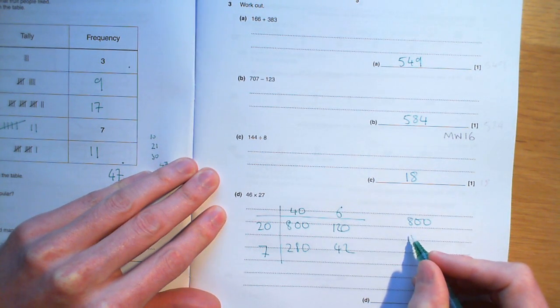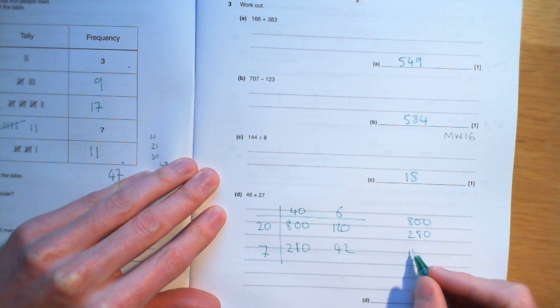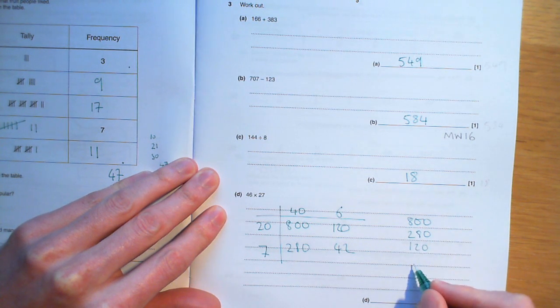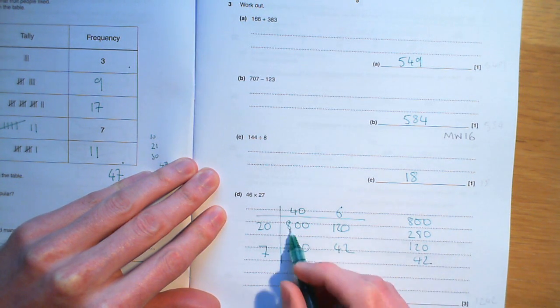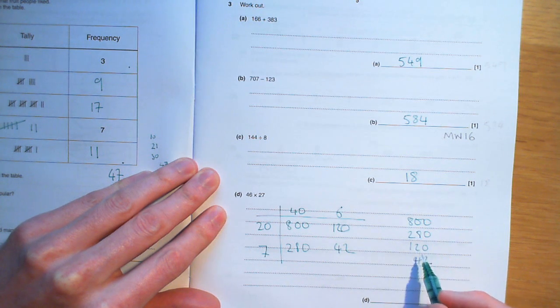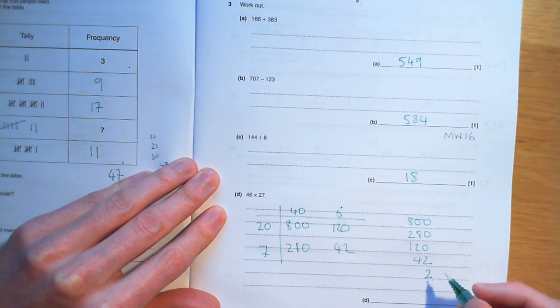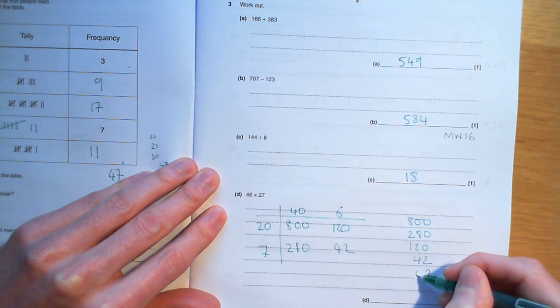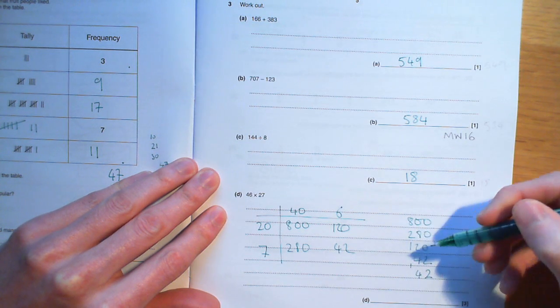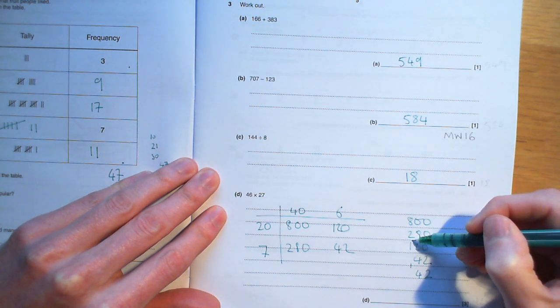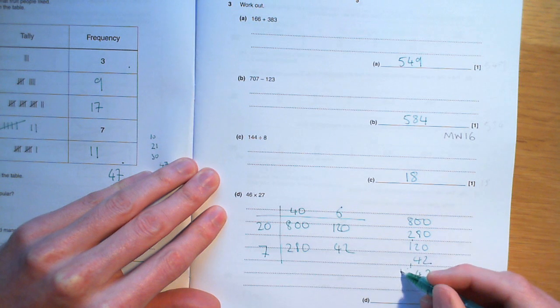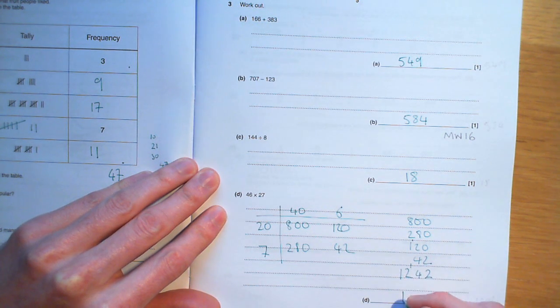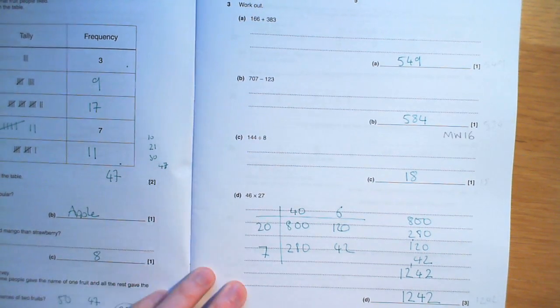Always write down your addition in the column, like this, first of all, to check that you've got the right number. 1, 2, 3, 4, 1, 2, 3, 4. Let's add it up. 2. 8 and 2 is 10, another 2 makes 12, 1, 2, 4, 2. There we go.